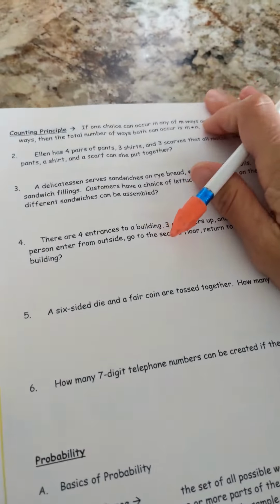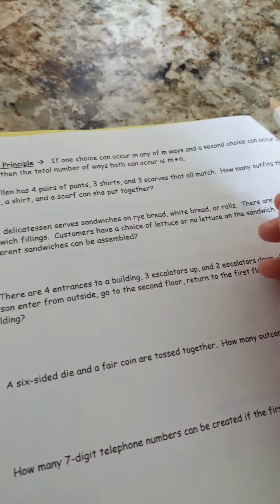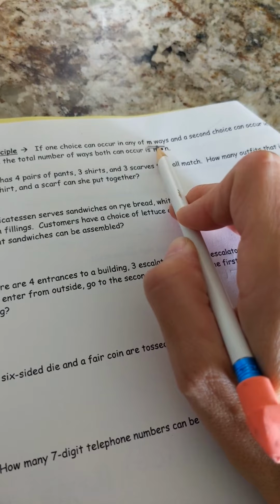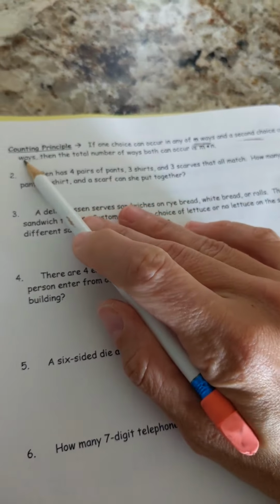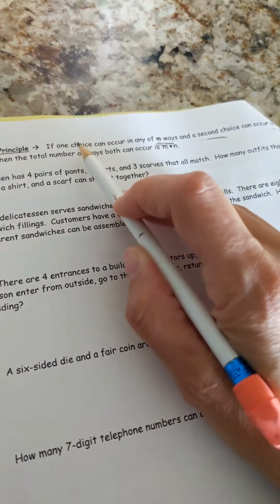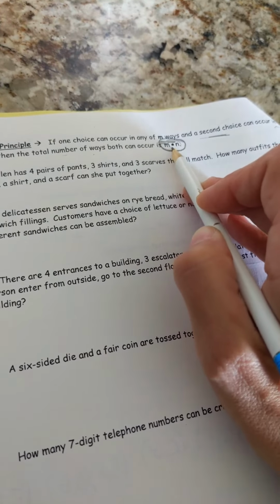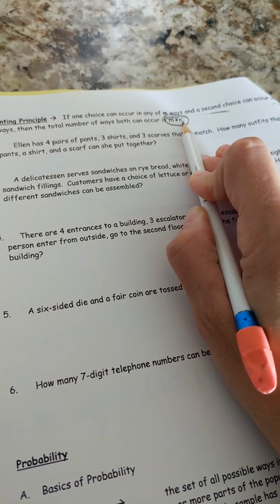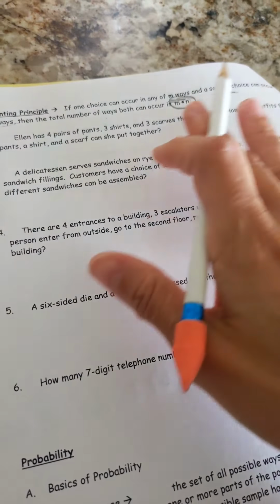Okay. Oh, there it is, the counting principle. So that's what I just kind of explained. It will give you the total possible outcomes. If one choice can occur M ways, like we had 4 options for ice cream, and the second choice can occur N ways, like we had 2 choices for our toppings, then the total number of outcomes, or possible sundaes, will be M times N. It's called the fundamental counting principle. We can use that if they're asking us just to figure out the total number of outcomes.